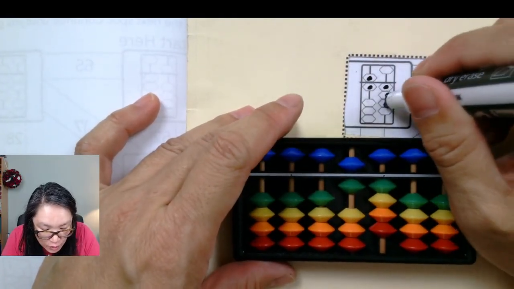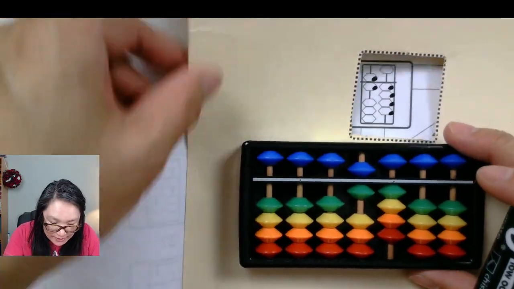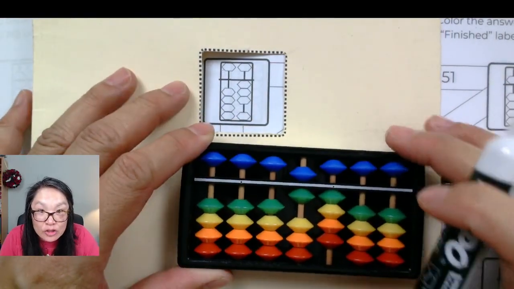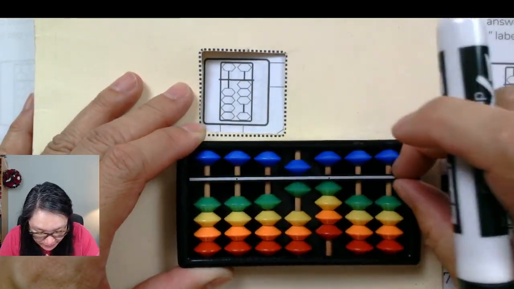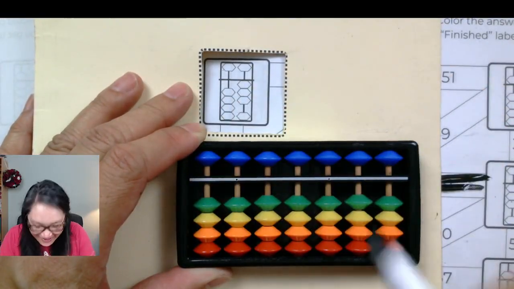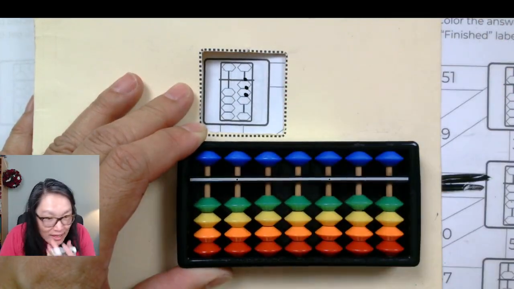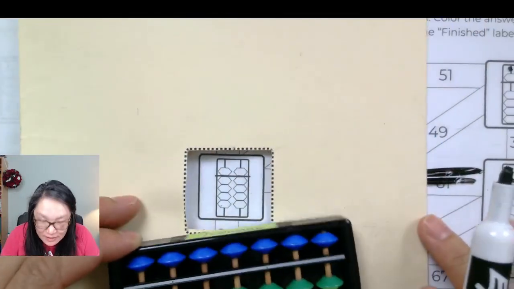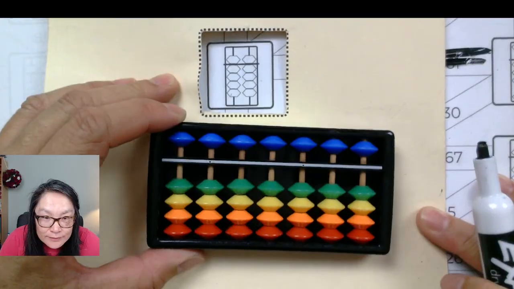But see, that's the thing. Nobody has really told you how to read the abacus. I'm going to tell you all the secrets to abacus. And then you'll see my magic. So we know this number. We've done that one. That was easy, right? This one's easy too. Why is this easy?